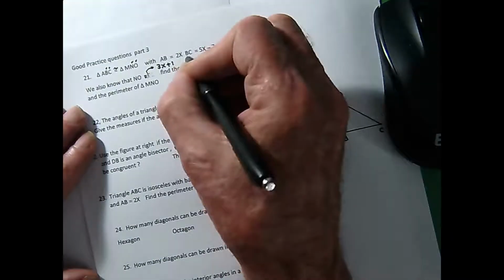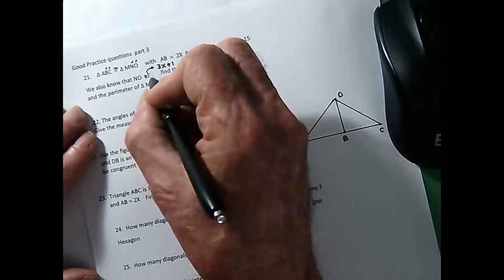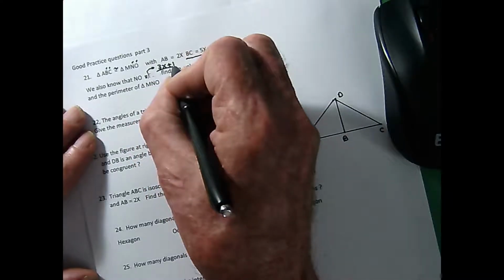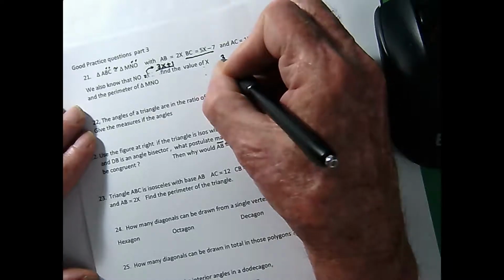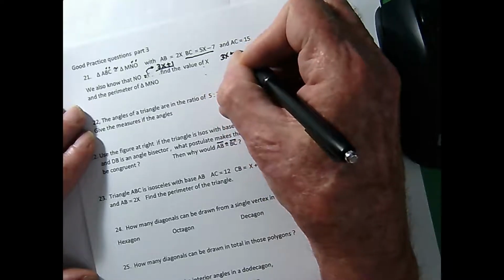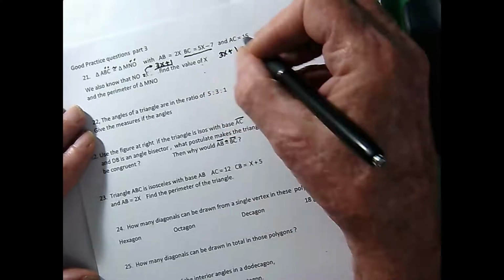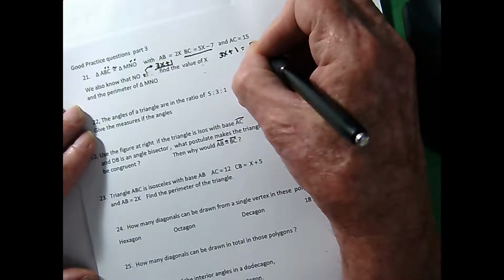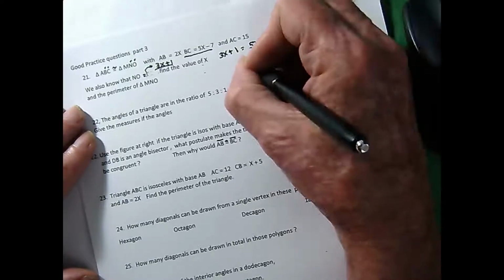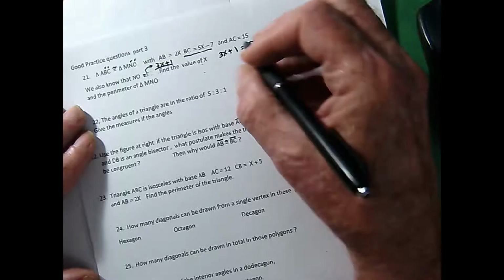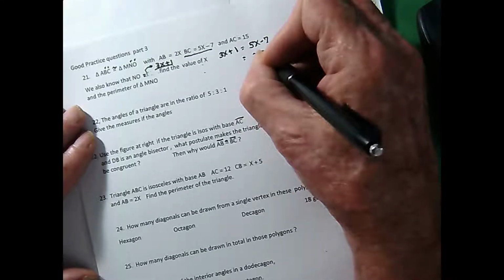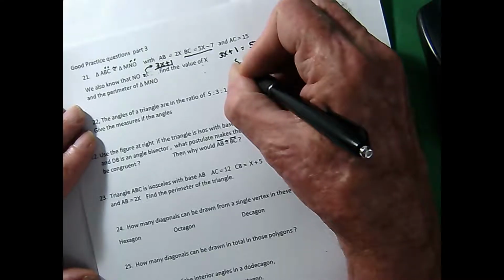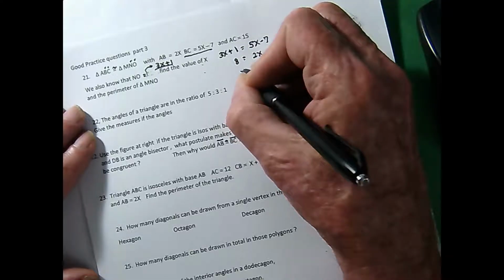So I know that the length from B to C must be the same as the length from N to O. And that gives me this equation. 3x plus 1 must be the same as 5x minus 7. Let's solve that little equation. I'd subtract 3x from both sides. I got 2x here. If I added 7 to both sides, I'd have 8 over there. Divide both sides by 2, and I got x equal to 4.